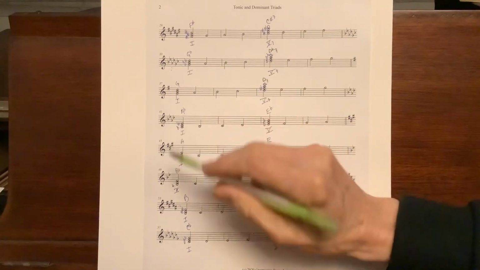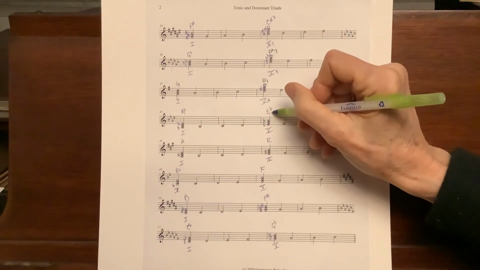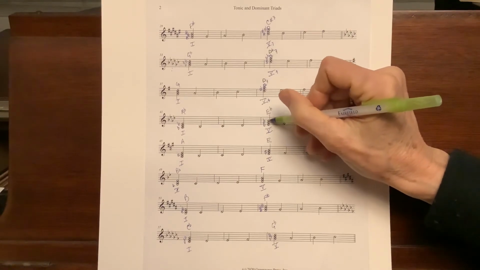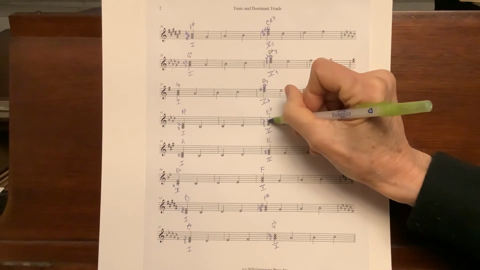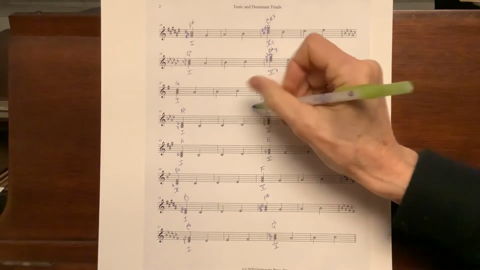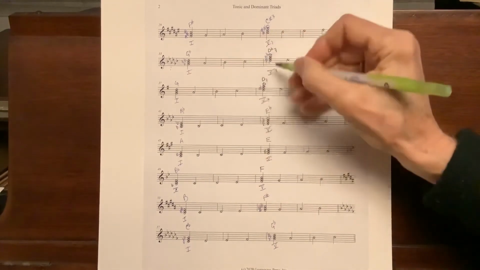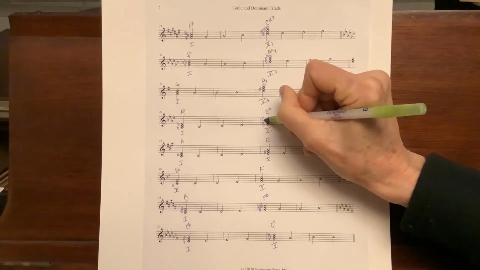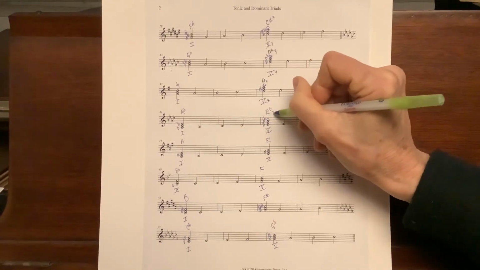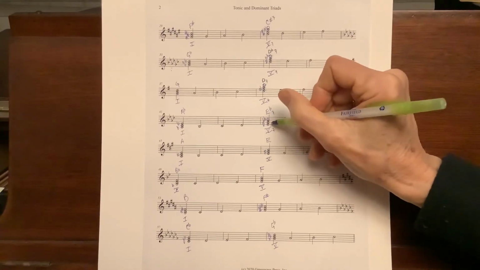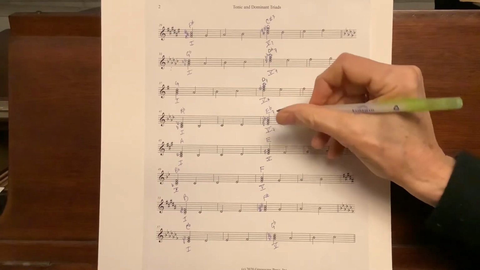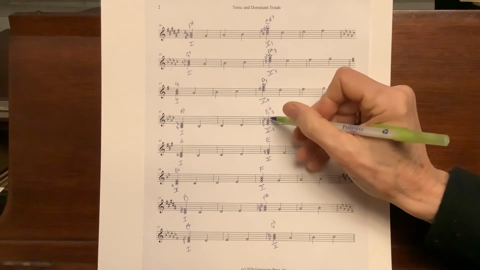In A flat major, the 5 chord was E flat, G, B flat, 1, 3, 5. The 7th is some kind of D. Let's check the key signature. There's a D flat. So E flat 7th is E flat, G, B flat, D flat.